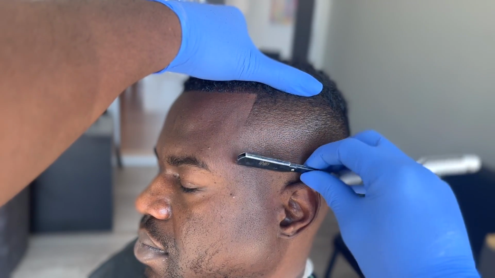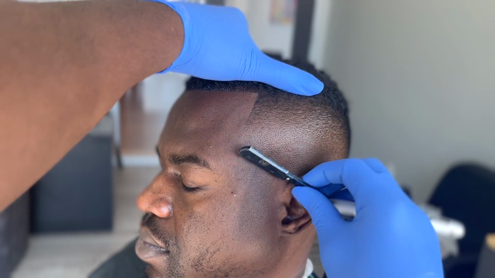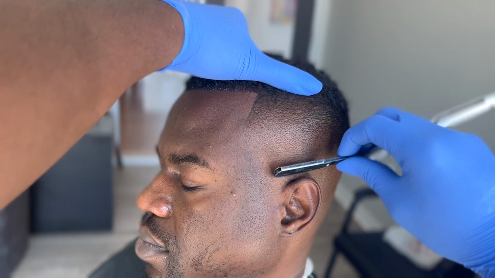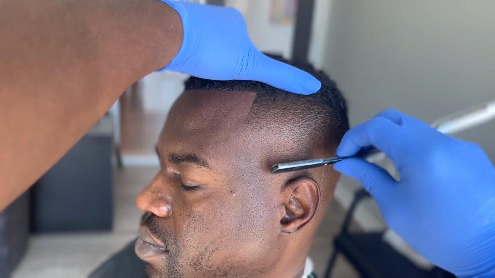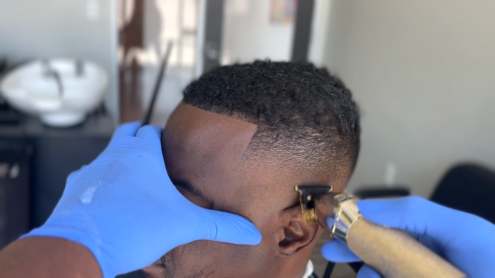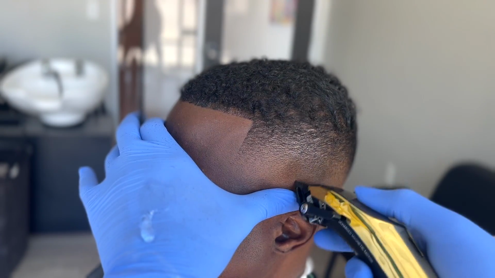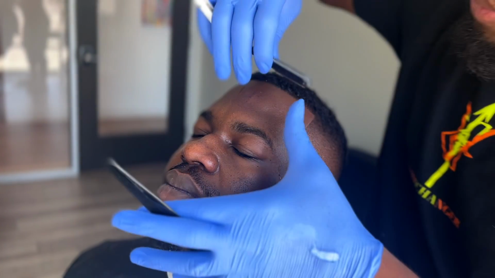Oh, let me stop right there. So what I'm doing now, and a little illusion trick I have, if you take the razor, clean the outermost part of that temple, and then come back and blend that in with the clippers, it'll make that fade look even cleaner. You don't even have to use the razor all the way around. It's more of an illusion technique that I use.